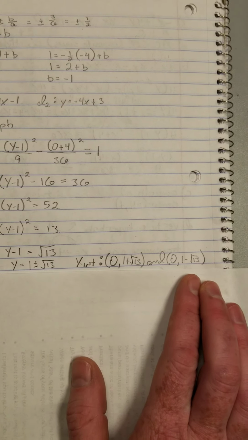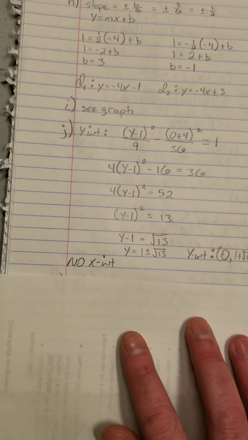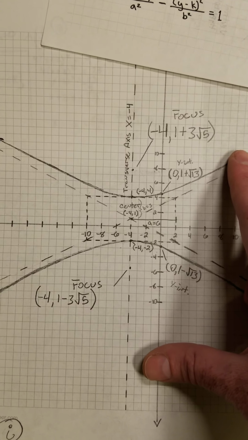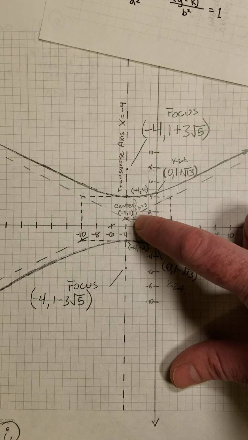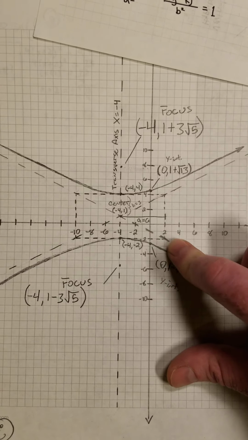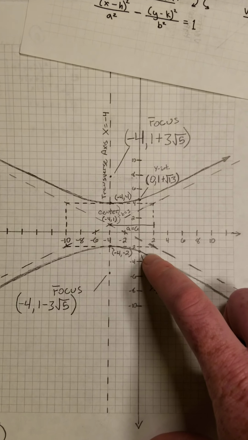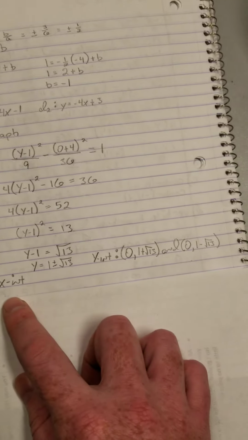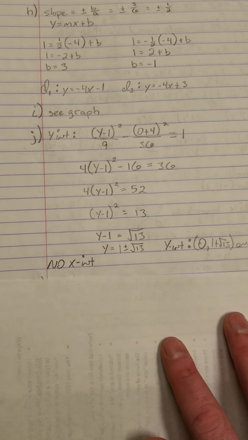For the x-intercept, since this is a vertical hyperbola, and we already know where our center point is, and we know where these asymptotes are, we know that this will never cross the x-axis. So we have no x-intercepts.